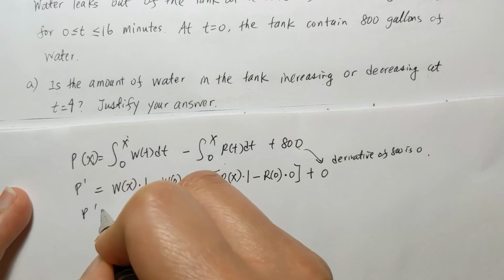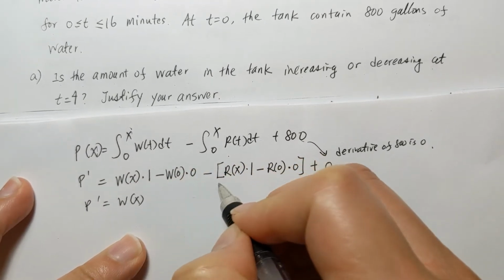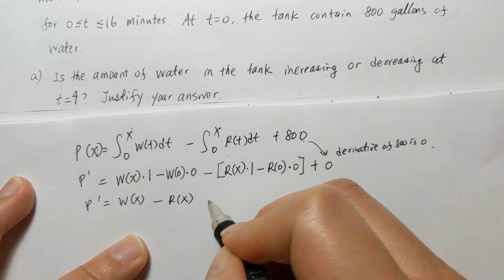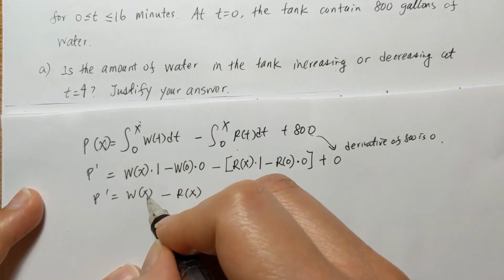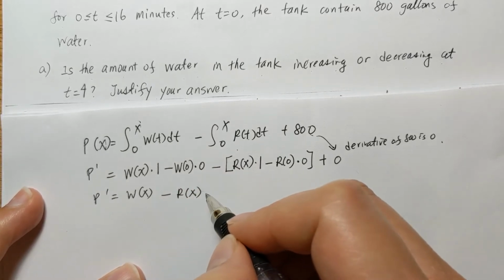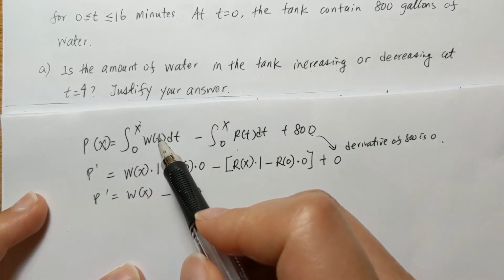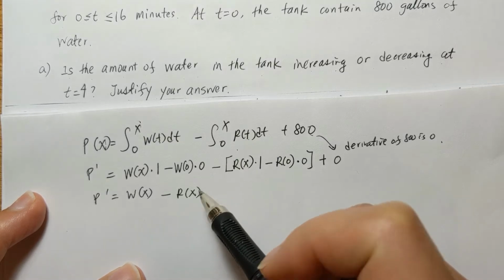So we simplify it. We got W of x minus 0, and then minus R of x, and then plus 0. So basically, P prime equal to W of x minus R of x. So let's take a look at this. W is the rate in, and R is the rate out.